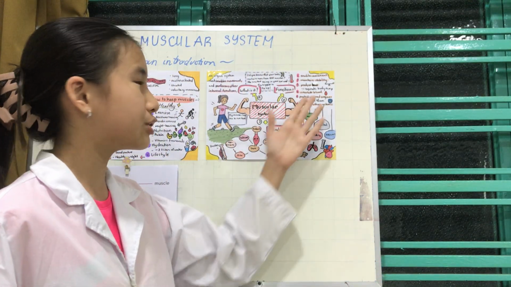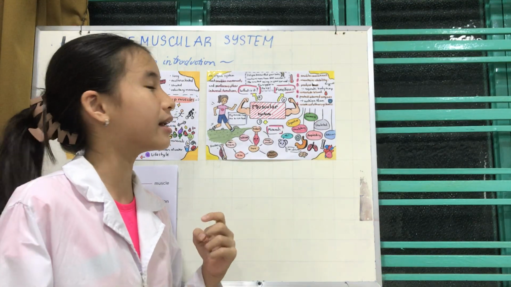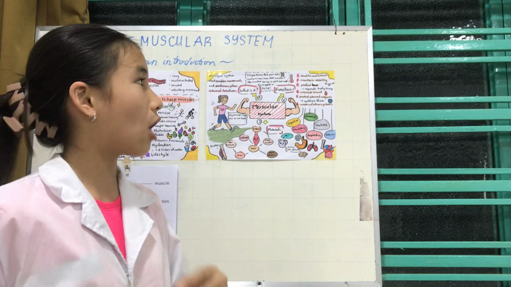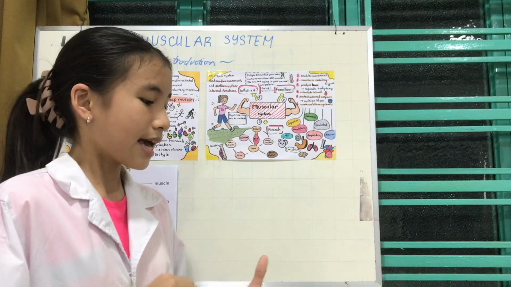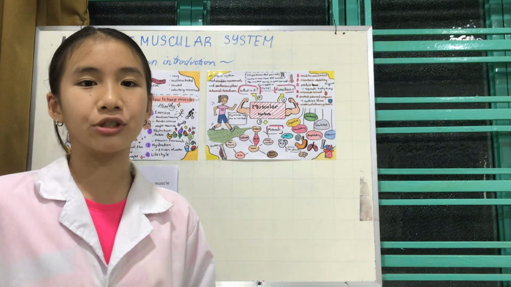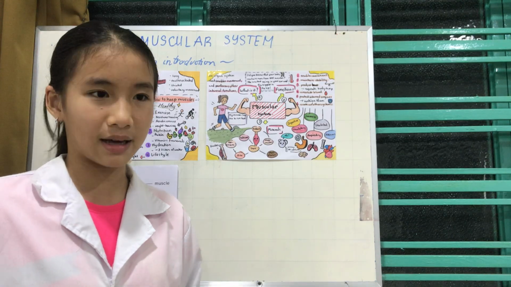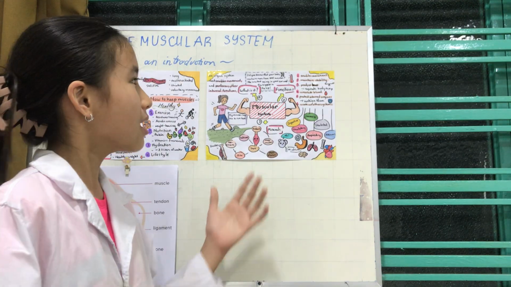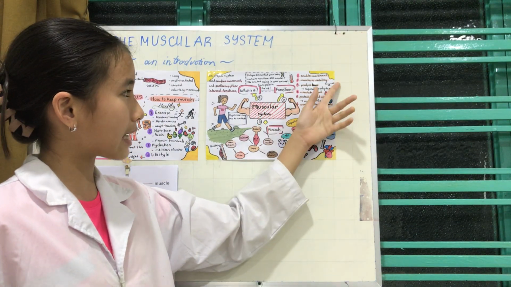Next, it also produces heat when it enables movement. Doing that will help us produce heat, and that heat will help to regulate our body temperature, which is where we get the warm-blooded part of the mammals from. So that is the producing heat.